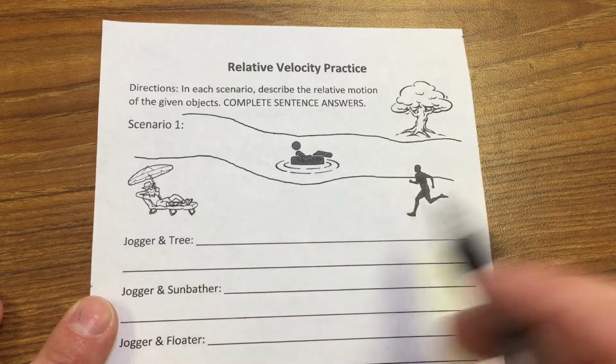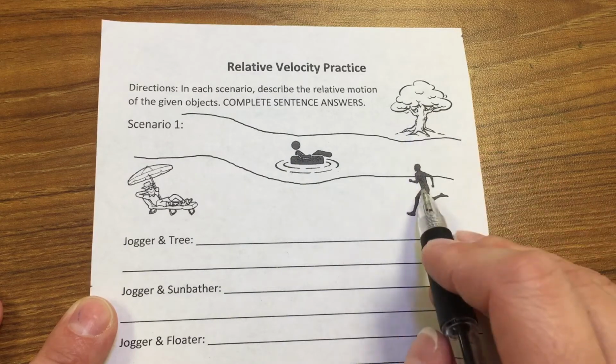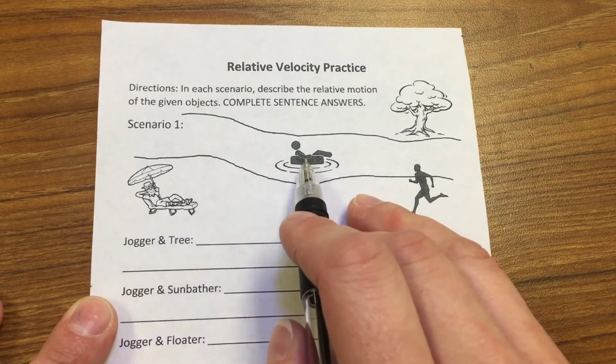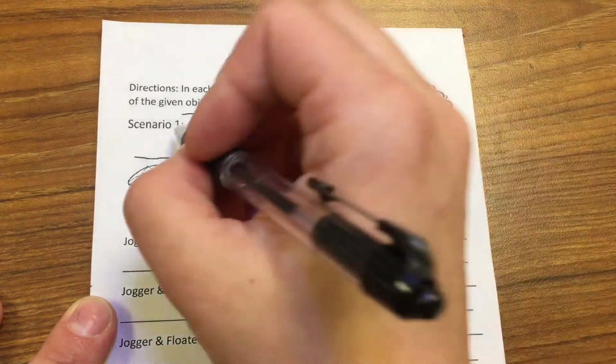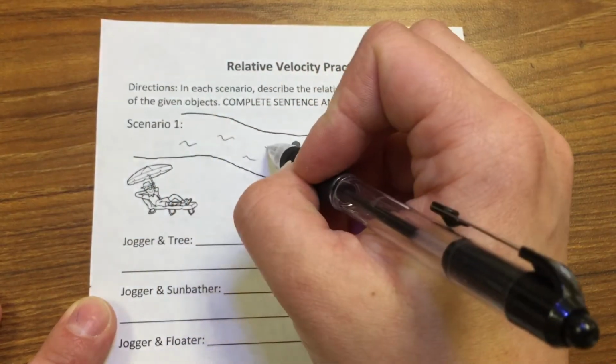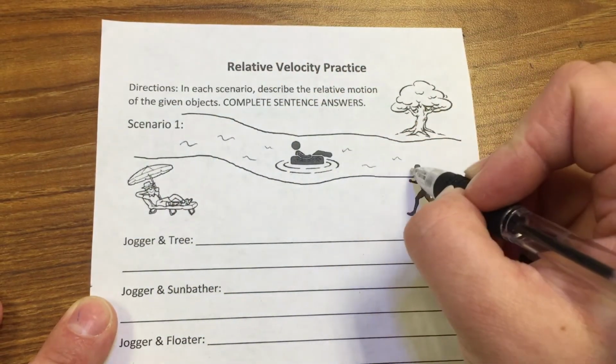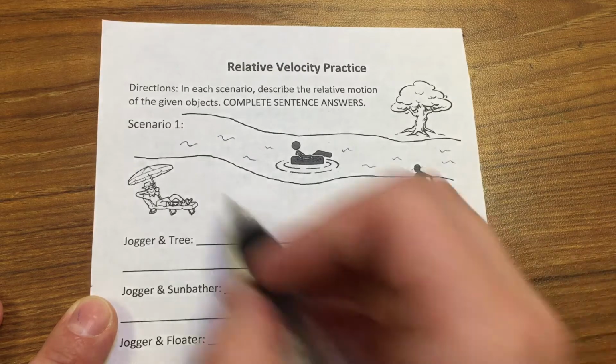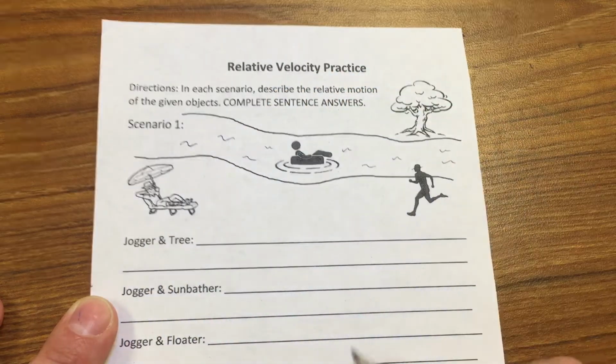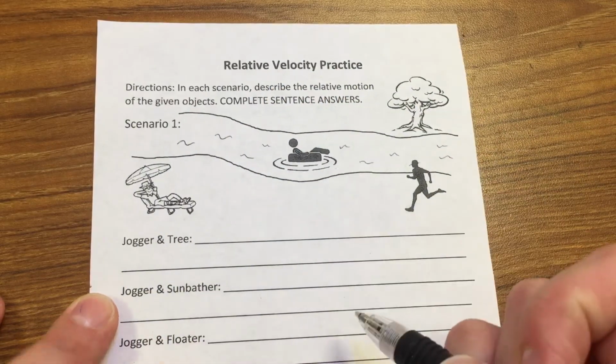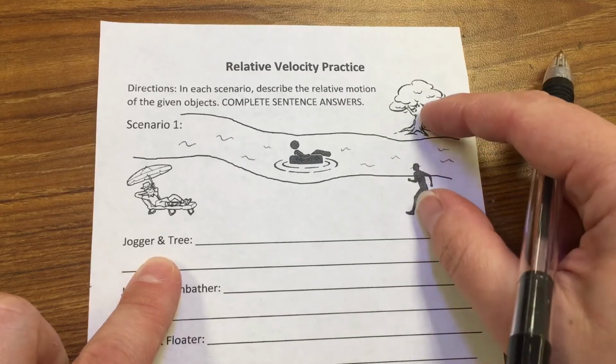All right. What you are seeing here, we have a tree, we have a jogger, we have a sunbather, and we have a floater. That guy is floating in a river. Okay. So that's supposed to kind of be a river there. All right. He's floating down the river. Okay. Floating feet first.